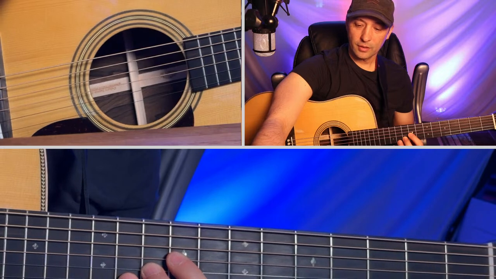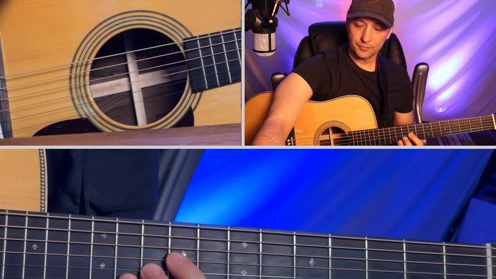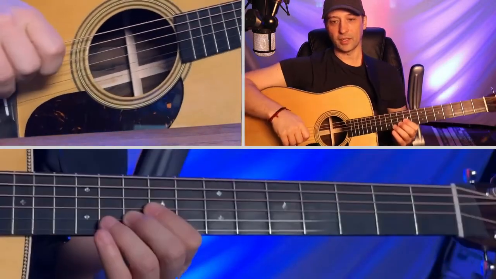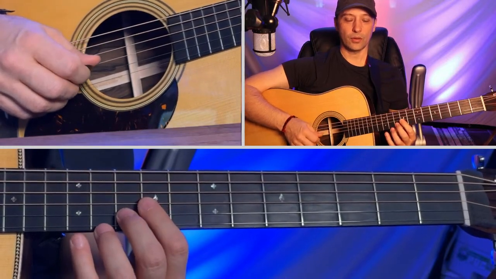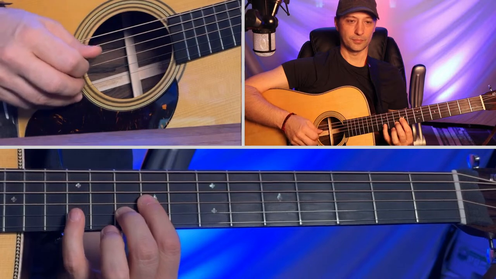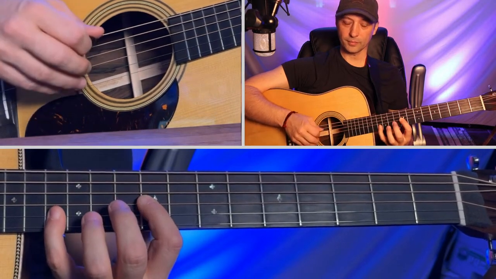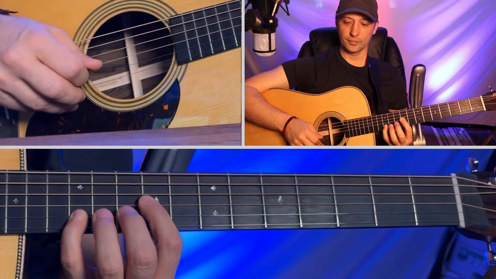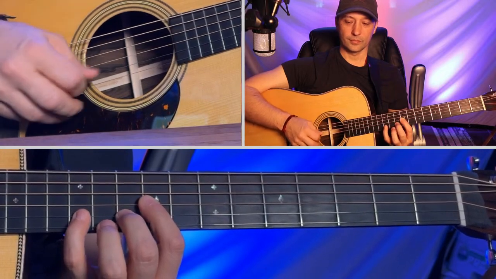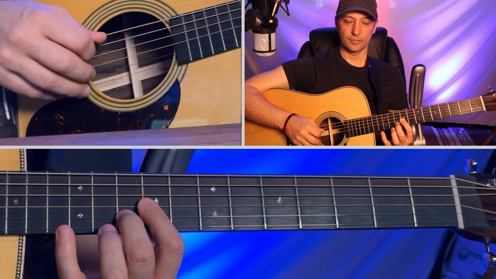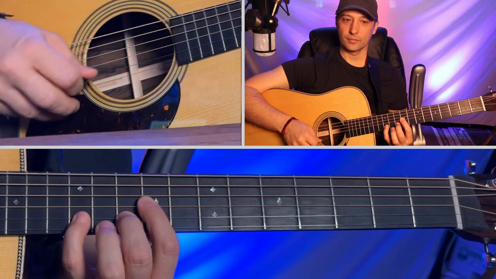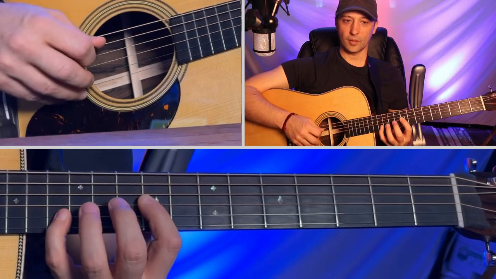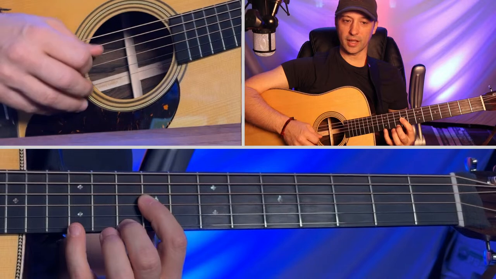Find a good tempo here. Let's try that. We're going to be at 55. 1 and 2 and 3 and go, and stretch of the pinky. Up to the first string and back down.